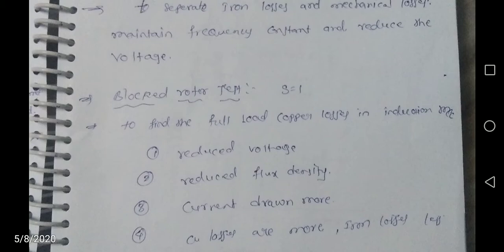This block rotor test is to find the full load copper losses.